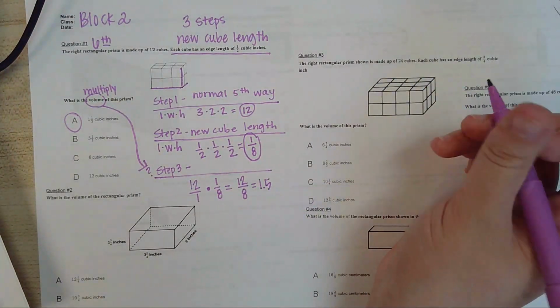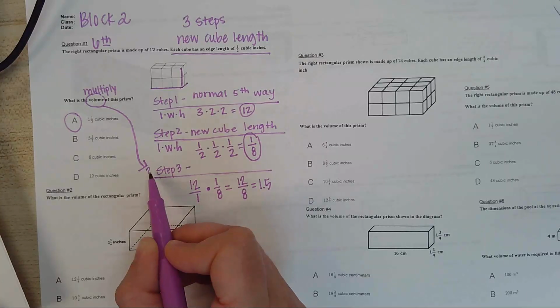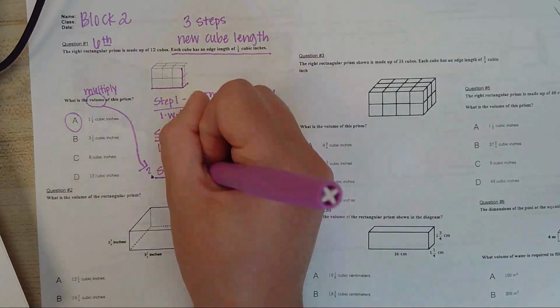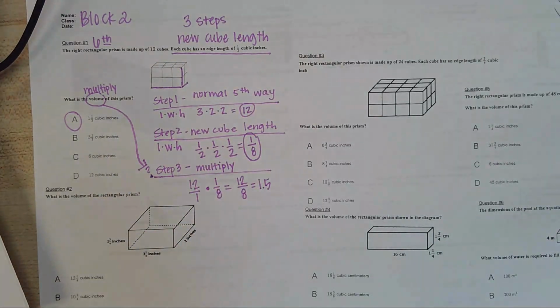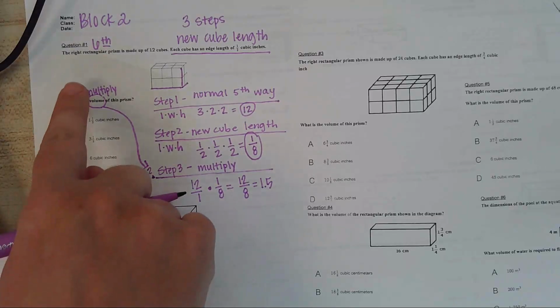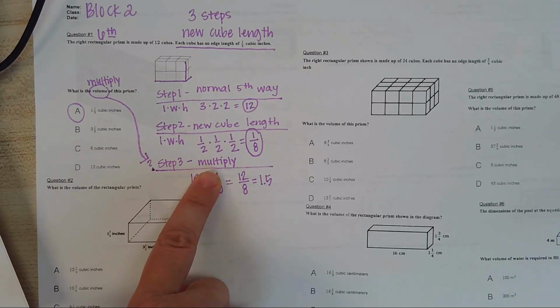Now stop, look, and listen. Step 3, we look back at the what? Question, and that keyword said volume, so it told us to do what on step 3? The 6th grade way, step 1 stays the same, step 2 stays the same, but step 3 might change when we get to the next page. We're not going to worry about it yet. Got it? But what you need to know is that it might change based off of what the question is asking. Here, it says volume, so it means we're going to multiply. Get it? Got it? Okay.